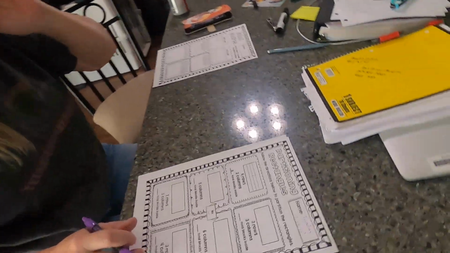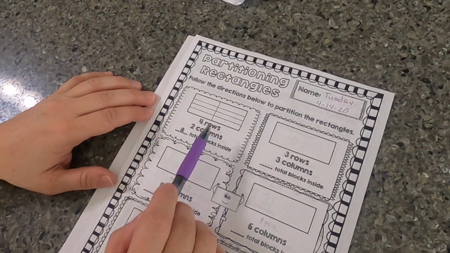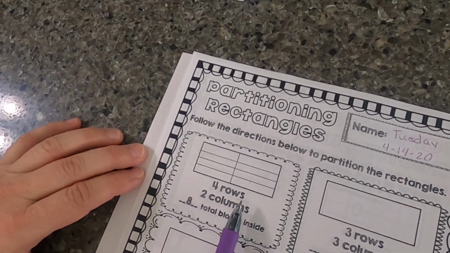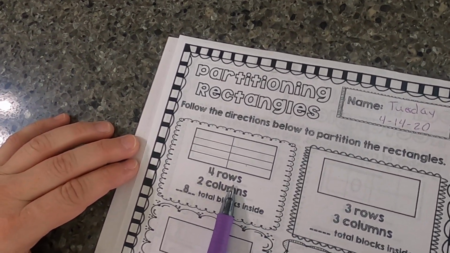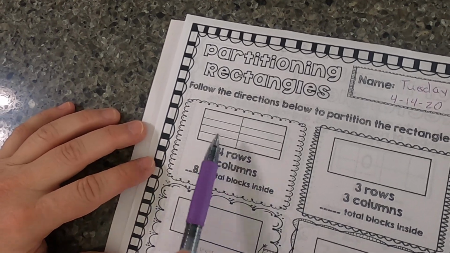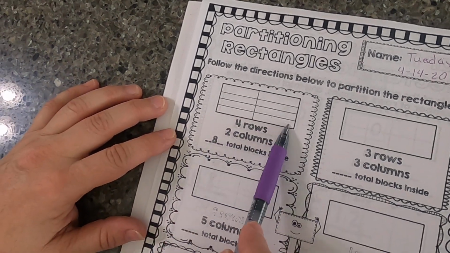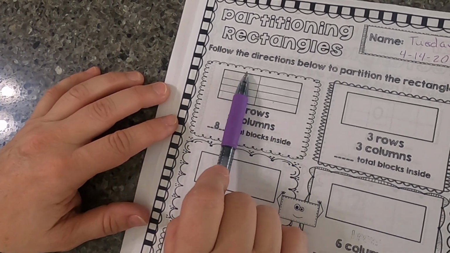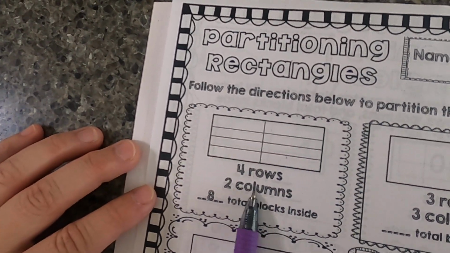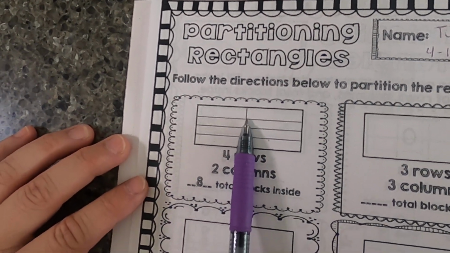On today's lesson, come on over here, Aspen. On today's lessons, we're going to talk about columns and rows. So we're going to follow these directions. In this one, we want 4 rows. Remember, rows go across. 2 columns. So here's a column, here's a column. So if you want 2 columns, you draw 1 line.